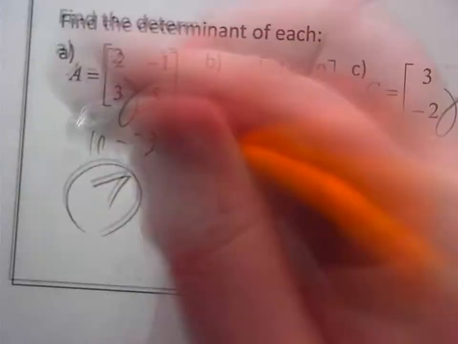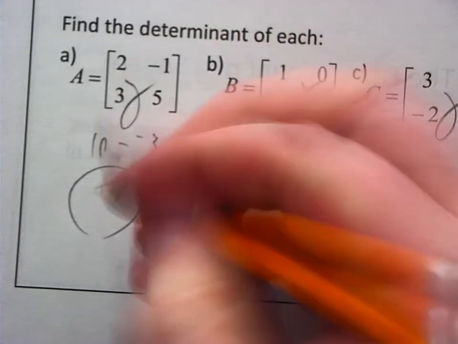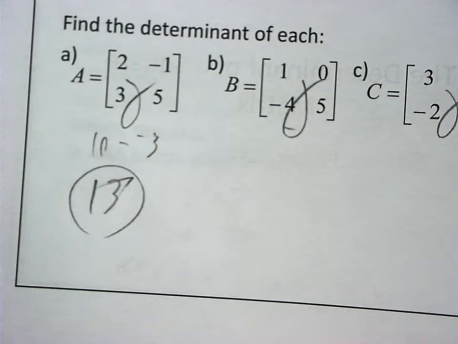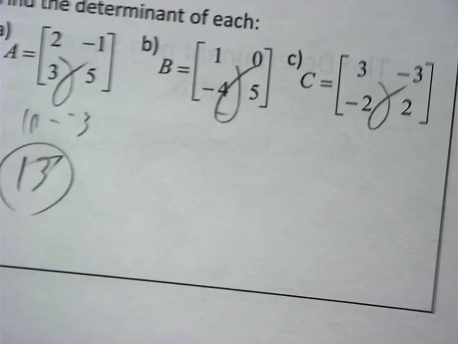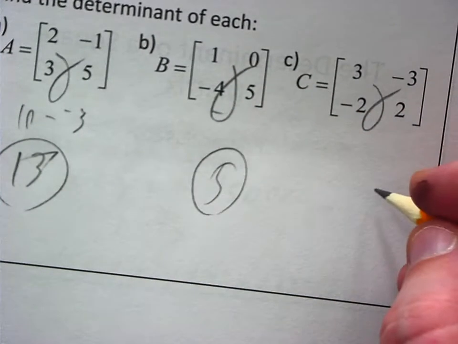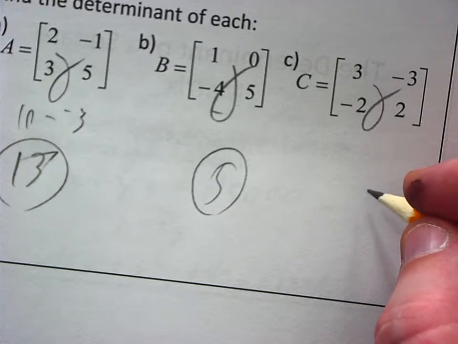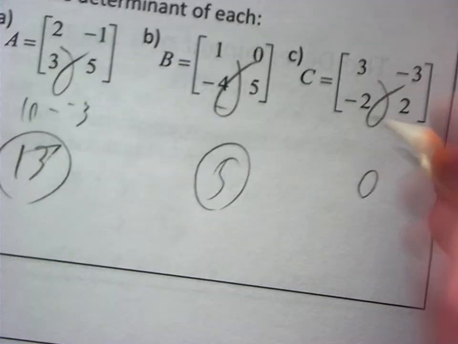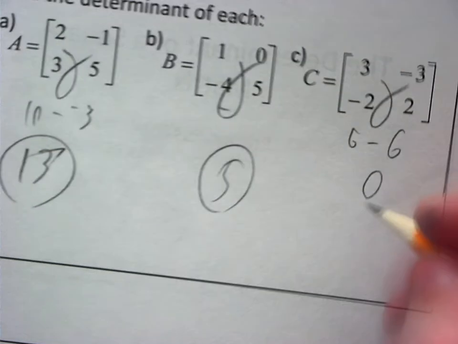Oh, 13. What did you say, 7? Anyway. Hopefully I would actually look at the problem. What about the next one? Last one? 0. It's 6 minus 6, 0.